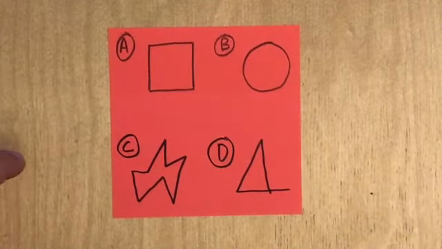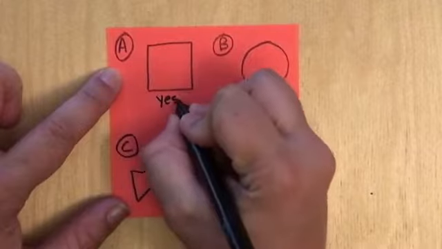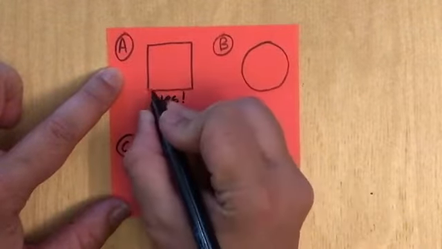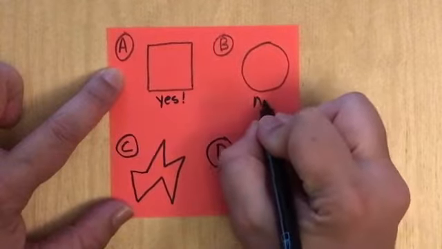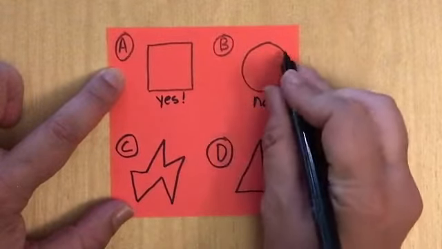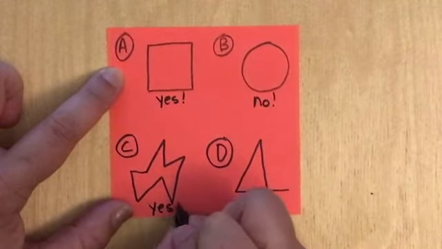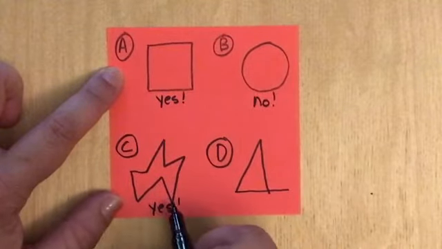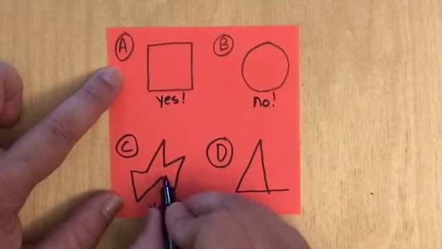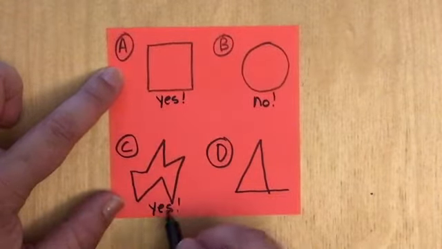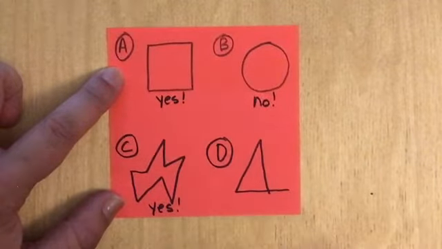All right, here's the answers. Pause if you're not ready. All right, so A is yes, it is a polygon because it's all straight sides, no curved edges. B is not a polygon because it's a circle and it's all curved edges, so that doesn't count. C is a polygon because it's a strange looking shape, but it's all straight edges. They're closed, there's only one inside area. There's no little hangy offies. It's two-dimensional, so yes, that is.